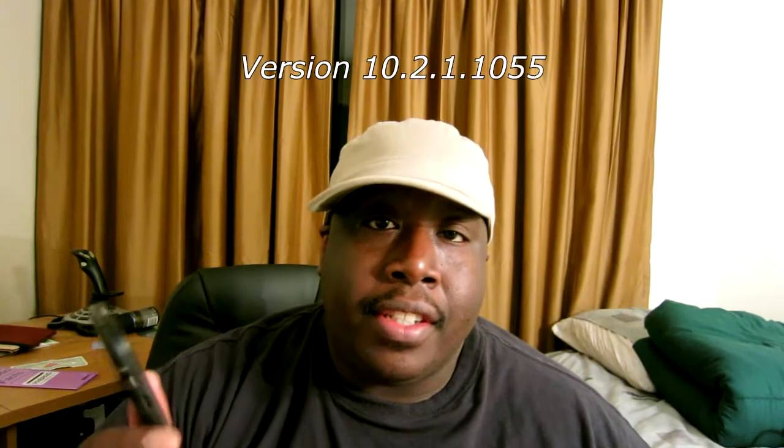Luckily, the BerryLeaks team has released version 10.2.1 of the operating system. Now, in particular, my phone is running the 10.2.1.1055 build. I was really excited to install this on my phone because there are a bunch of new features.